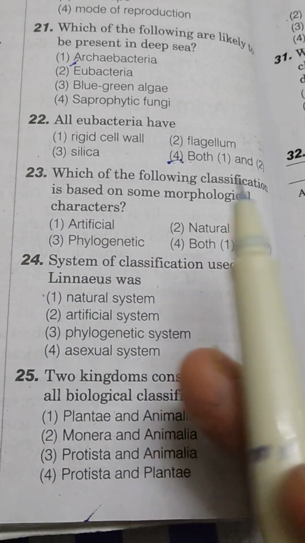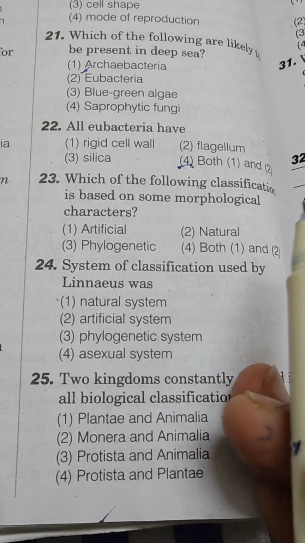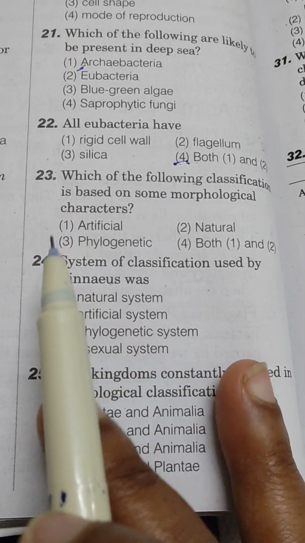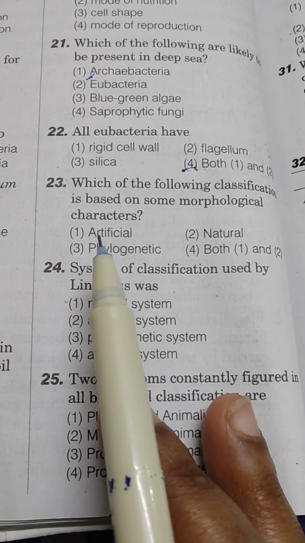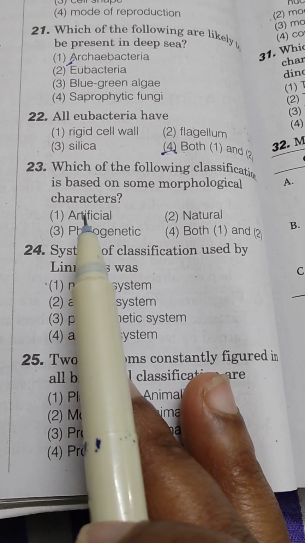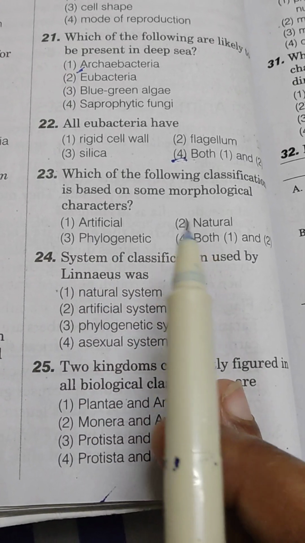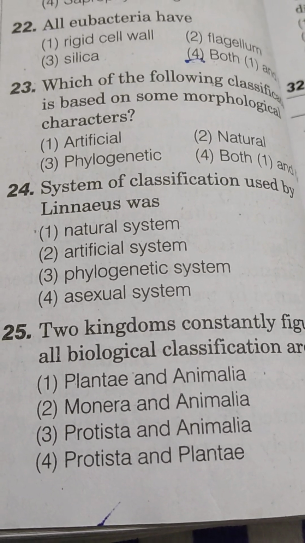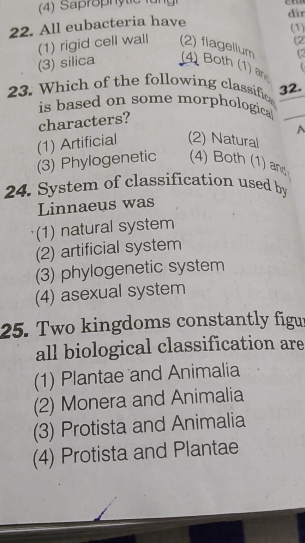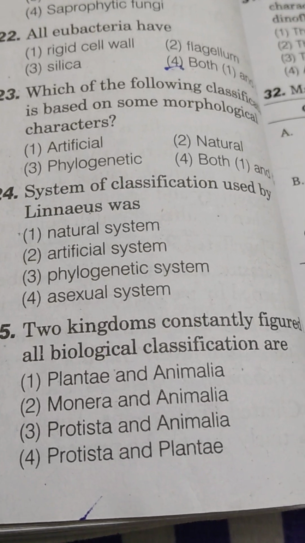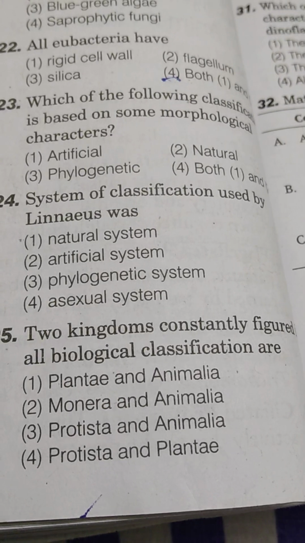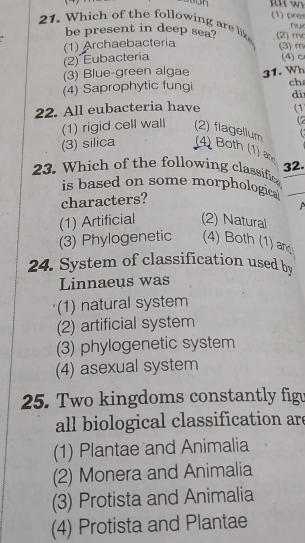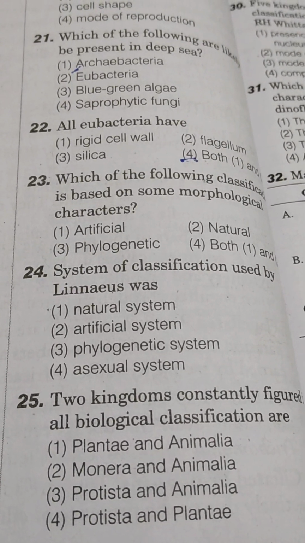Next, we are moving on to question number 23. Which of the following classifications is based on some morphological characters? Now, before answering this, we all know who gave the artificial system, the natural system and the phylogenetic system of classification. The artificial system was given by Carolus Linnaeus. The natural system of classification was given by Benjamin Hooker. And the phylogenetic system was given by Ernest Haeckel.